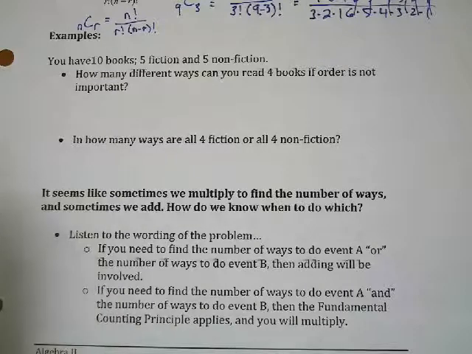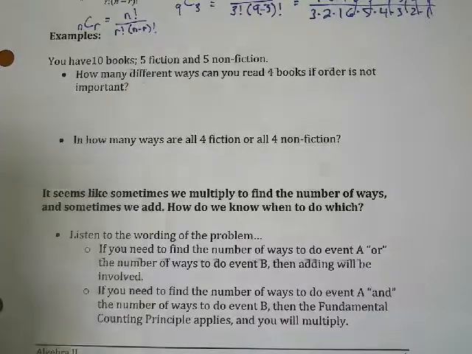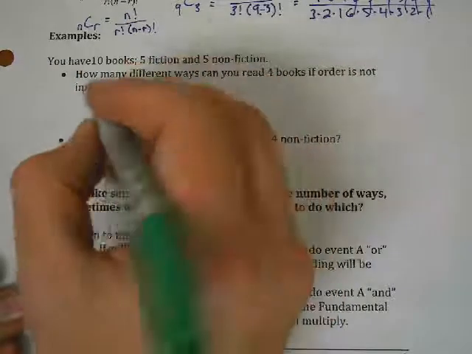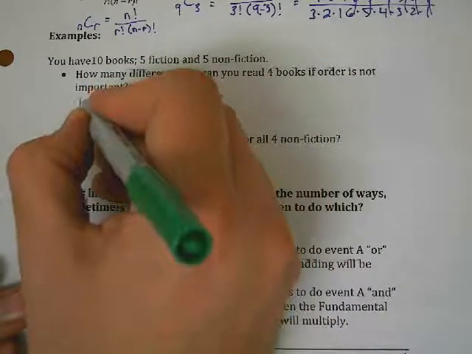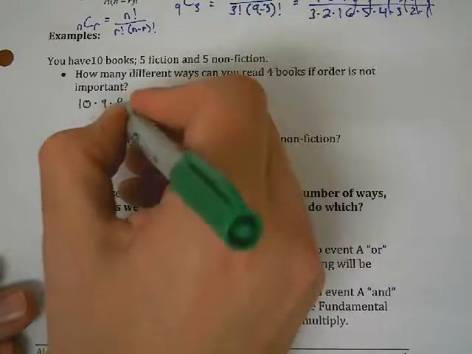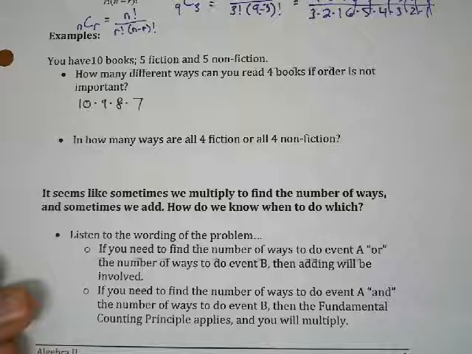Okay, well, order is not important, meaning we could read these 4 books in any order. We're just trying to figure out how many ways we could read 4 of those 10 books. Okay. So reading A, B, C, D is the same as reading B, C, D, A. All right, we don't want to count that as multiple things. And so the way that we figure that out is we say, how many, well, this is 10. After we choose the first book, there are only 9. Then there are only 8. And then there are only 7. So that's the number of ways we can choose 4 books in a particular order.